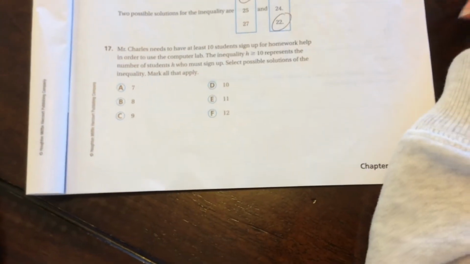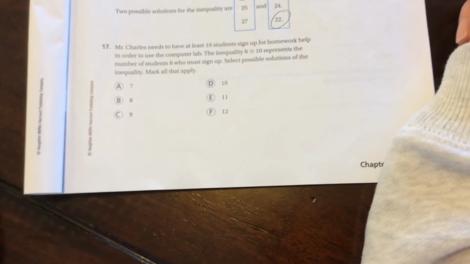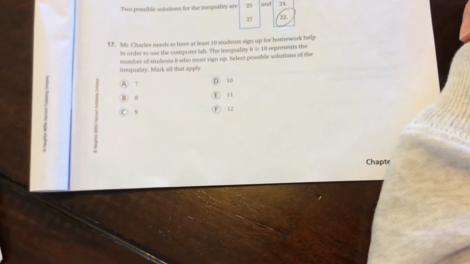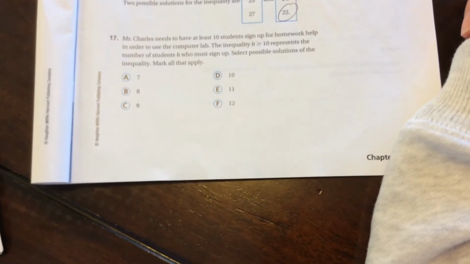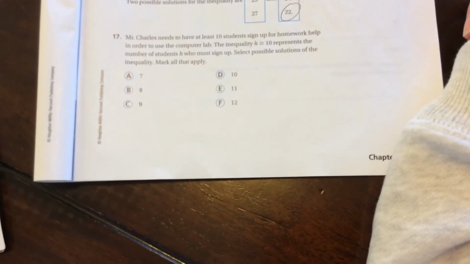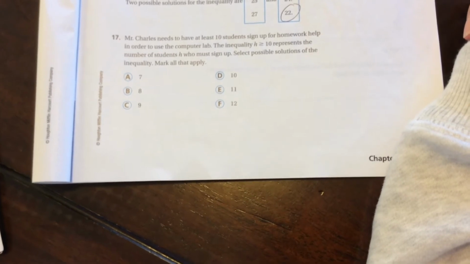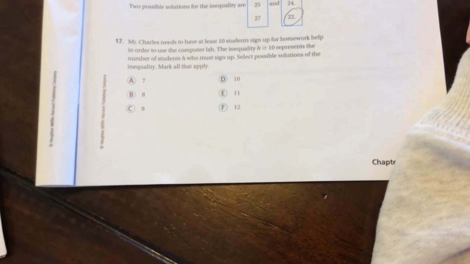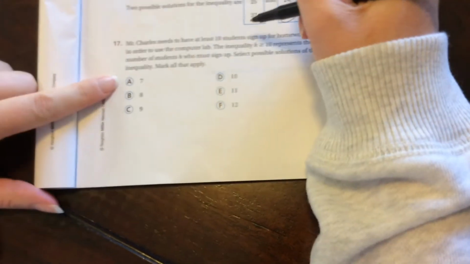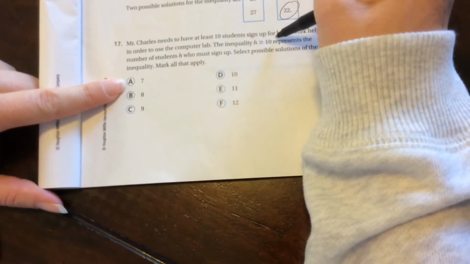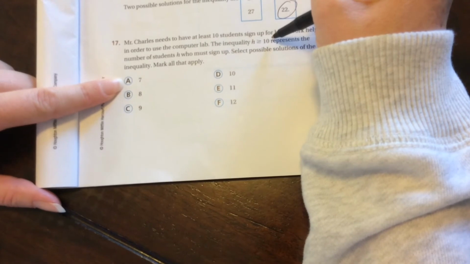Number 17. Mr. Charles needs to have at least 10 students sign up for homework help in order to use the computer lab. The inequality h is greater than or equal to 10 represents the number of students h who must sign up. Select possible solutions of the inequality, mark all that apply. So this one will not work because 7 is not greater than 10. It's not greater than or equal to 10.